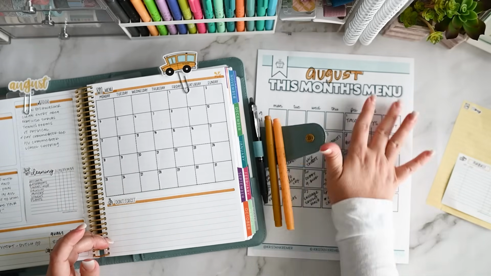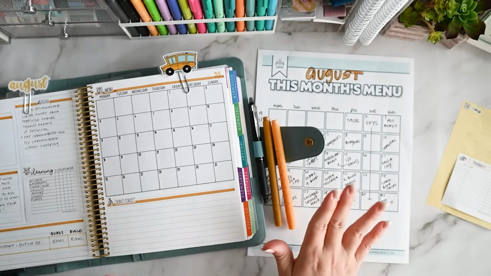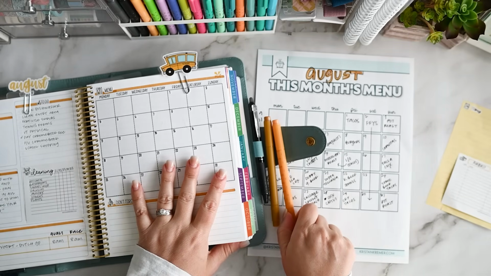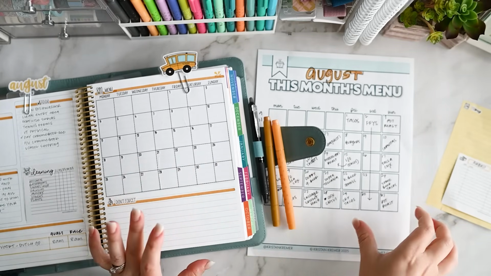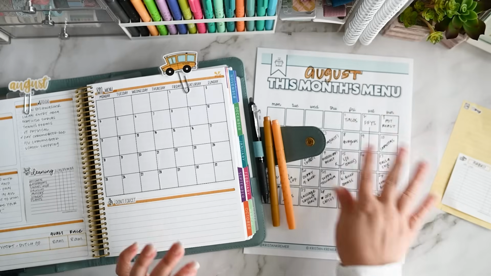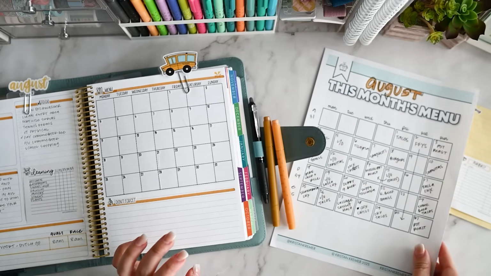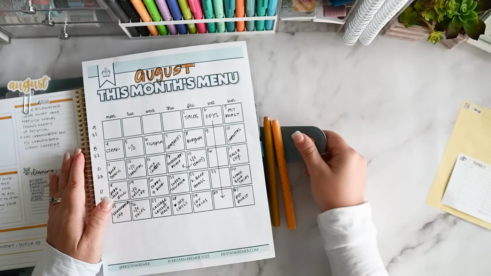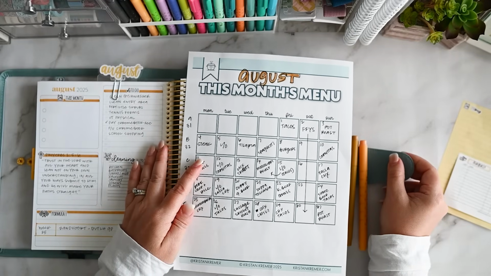But I do have some plans to do something a little bit different with the fridge or the menu in the kitchen for my family to see. So I don't know, but at least I already have something I can use with a refrigerator magnet and stick over there. So what I have done is gone through and figured out what we're having.